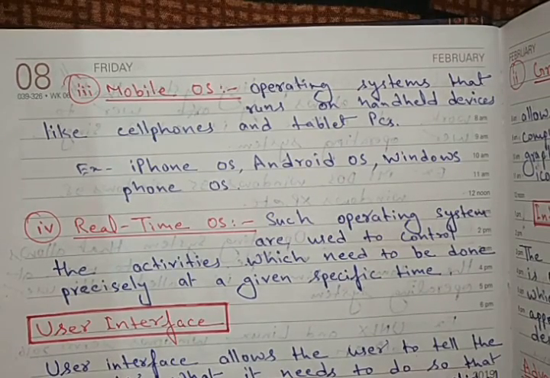So these are some operating systems which can be used with different types of handheld devices and computer systems. Now let's discuss the user interface. The user interface allows the user to tell the computer what it needs to do so that the desired task can be accomplished. For example, to change the name of a file, the user should be able to key in the command F2 or select the option rename on the screen and then type a new file name. There are two types of user interface available. The first one is the character user interface, in short known as CUI, and the second one is the graphical user interface.